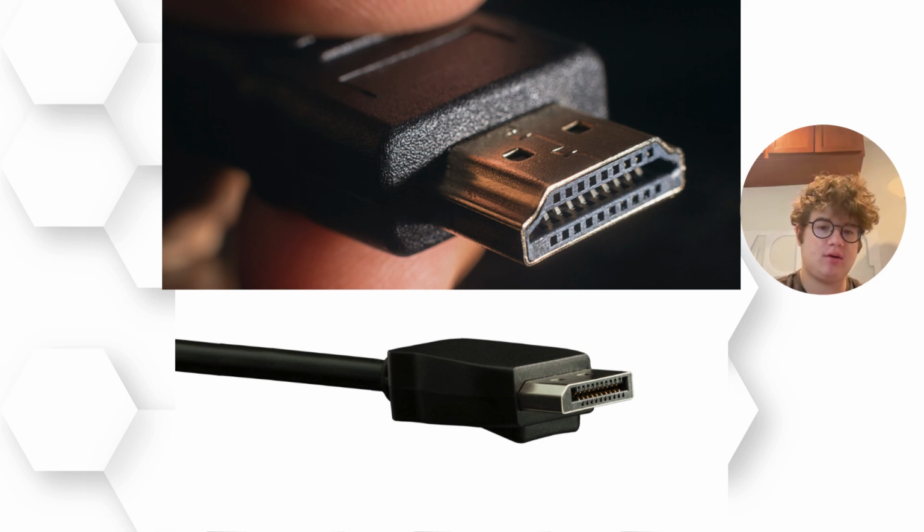The second is called DisplayPort. This is not as common, but is still used today for video, especially for computers. They will have something called the display port. And notice how it looks like an HDMI cable, but one of the corners is notched in instead of both.